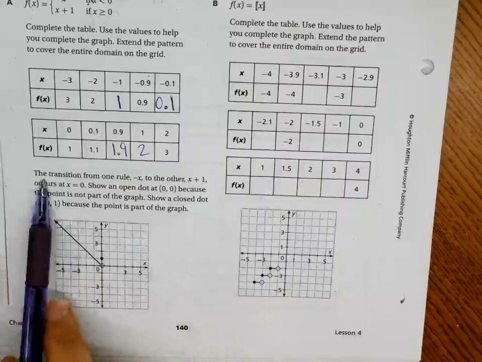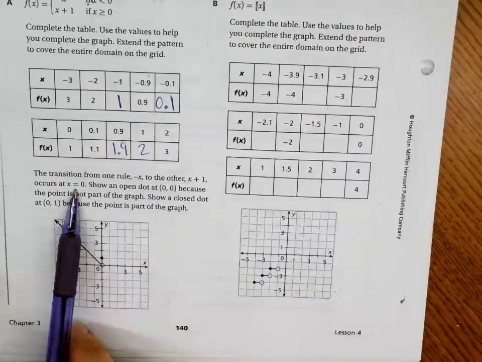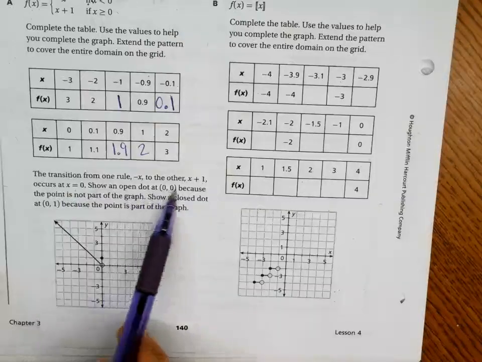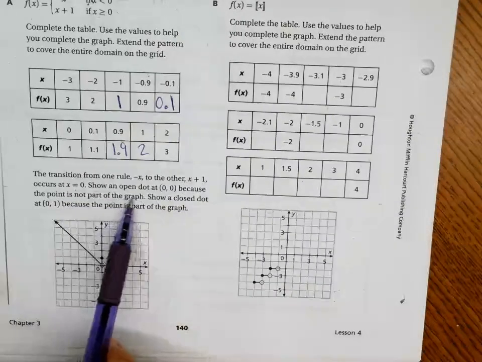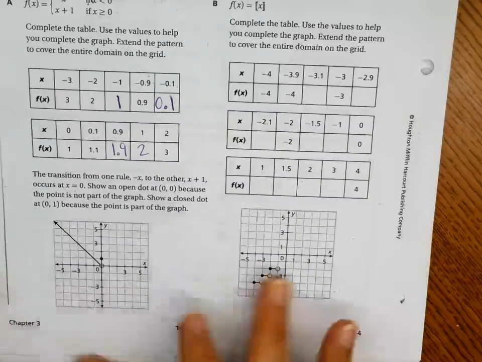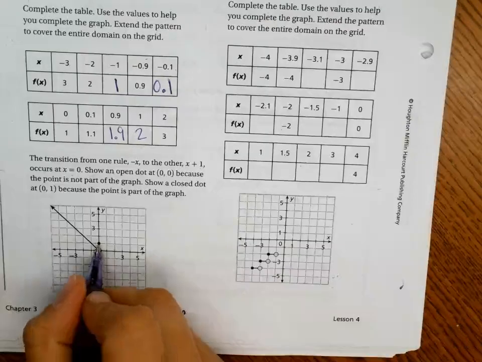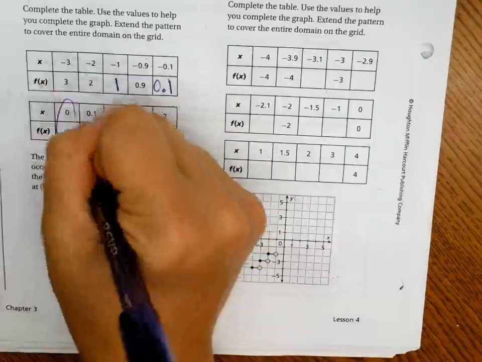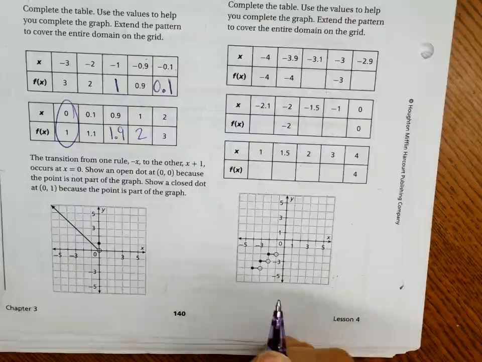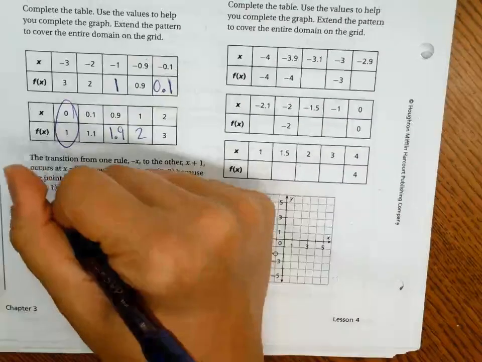The transition from one rule, negative x, to the other rule, x plus 1, occurs at x equals 0. Show an open dot at (0, 0) because the point is not part of the graph. Show a closed dot at (0, 1) because the point is part of the graph. Okay? So we do have the point (0, 1). That's right here. But (0, 0) we don't have. So it goes from here all the way up.